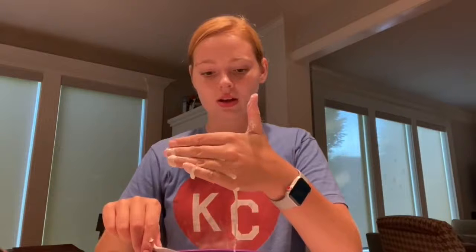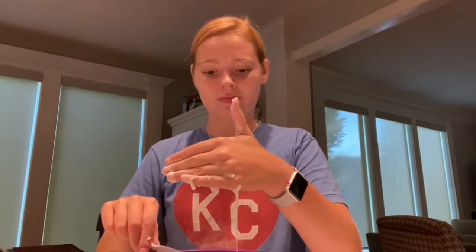The next question asks you to open up your hand so that there's no pressure on the Oobleck. So go ahead and open it up. Mine turns back into a liquid and begins to run into the container. This means that it is behaving like a liquid.